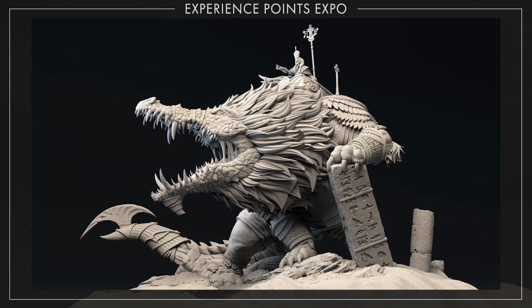What's the most ridiculously, sorry for my English, high poly thing you've ever worked on? It's either this one or one of the horsemen of the apocalypse. It was like 150 million points inside ZBrush, but it's definitely either this one or the other ones.